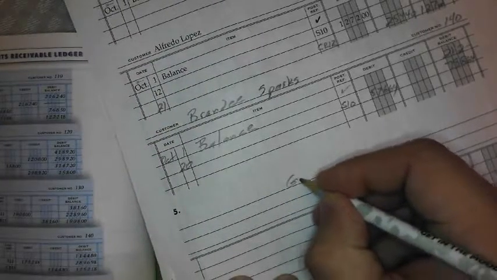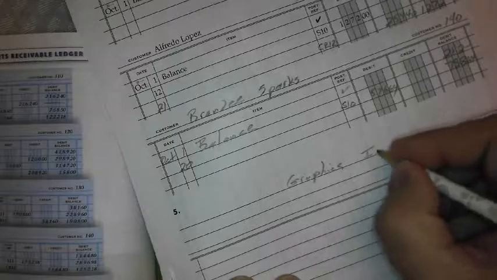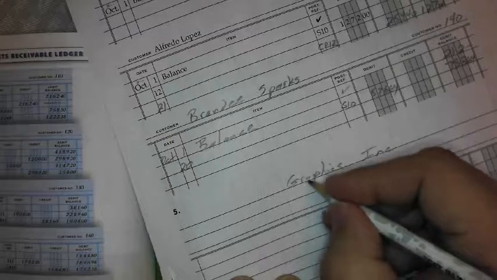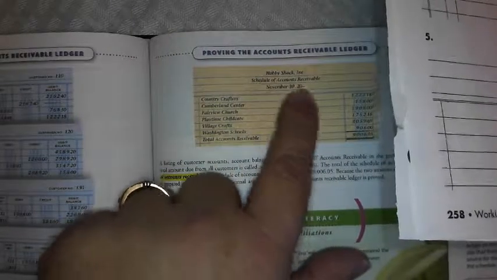So we've got Graphics Inc. Accounts receivable, and make sure you always have the title up there so you know which schedule this is.